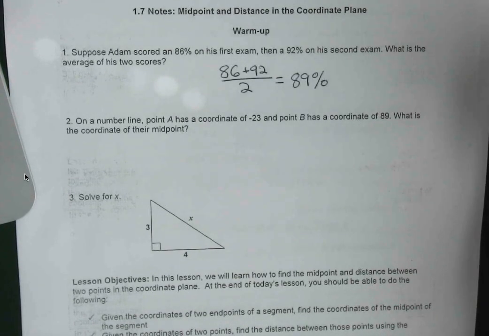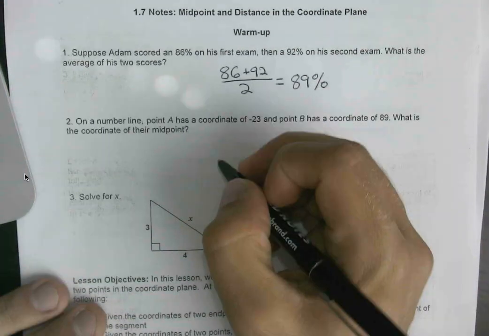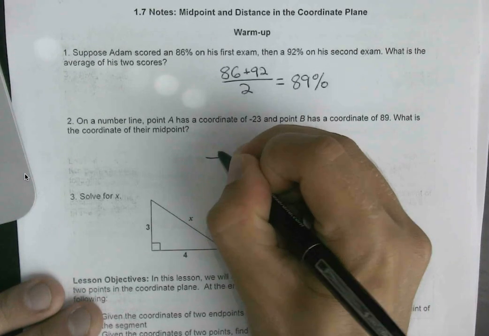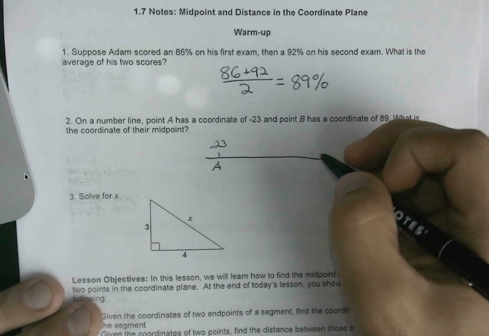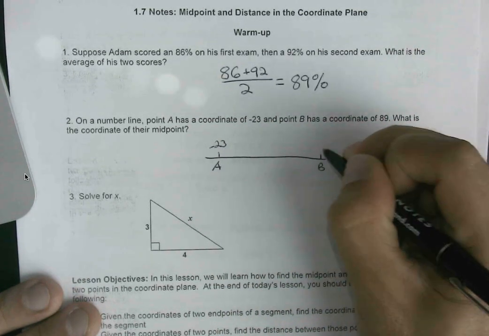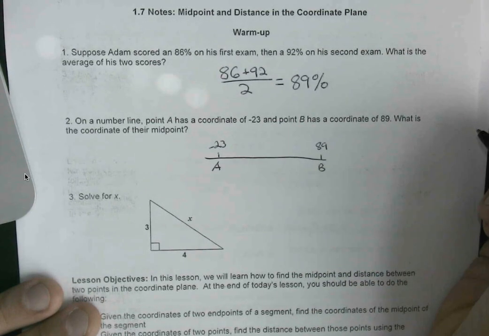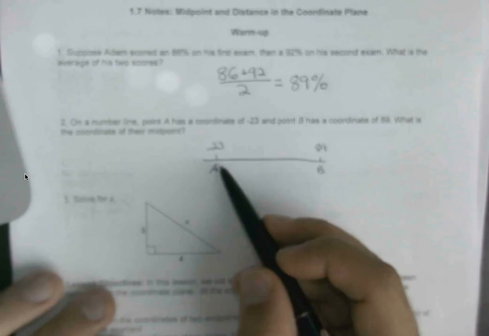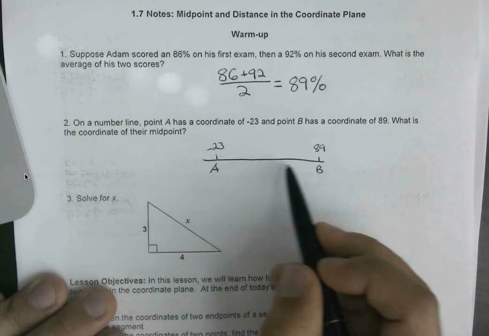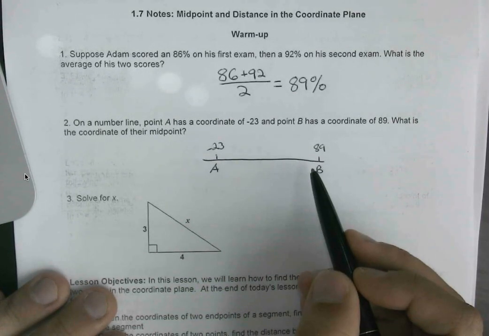I would pause this and try it out on your own, just so that I'm not feeding you everything that you need. So on a number line, point A has a coordinate of -23. Point B has a coordinate of 89. Of course, not drawn to scale. What's the coordinate of their midpoint? So you know that there's all of this space between A and B. Well, how much space is that?